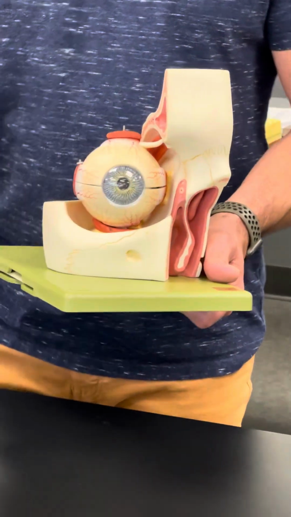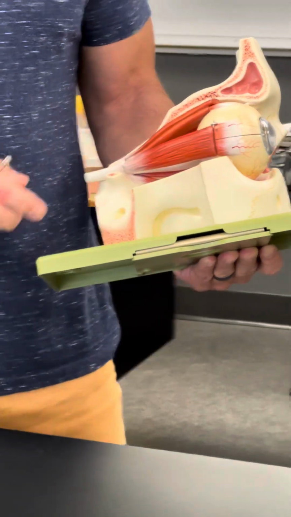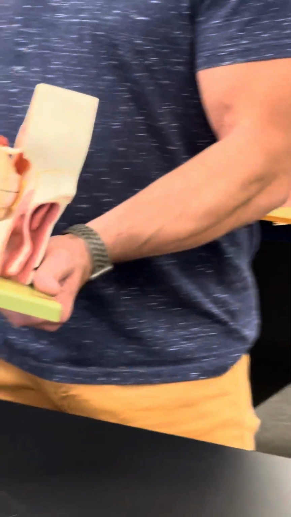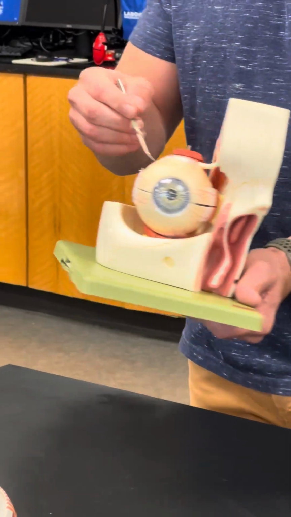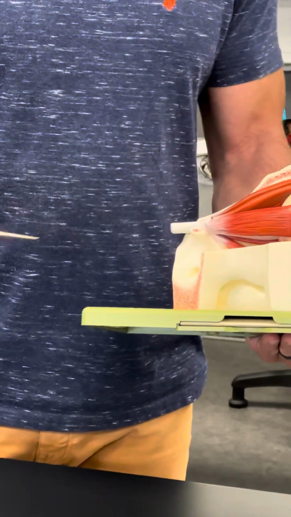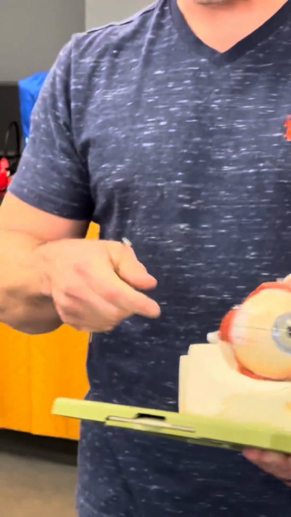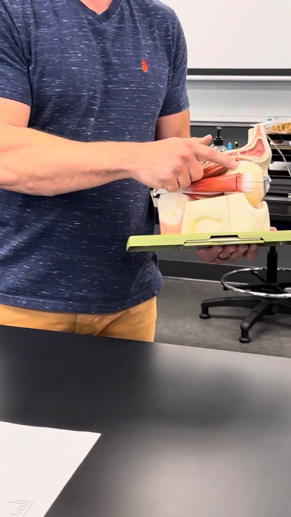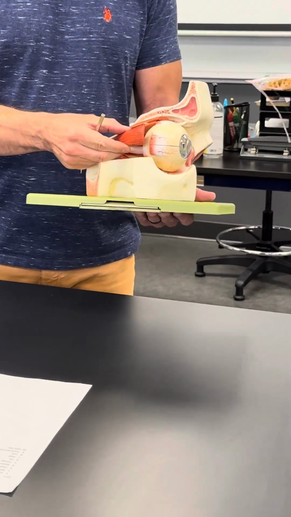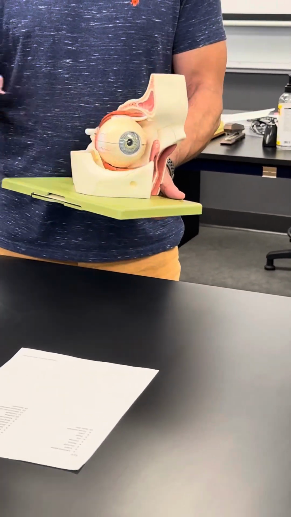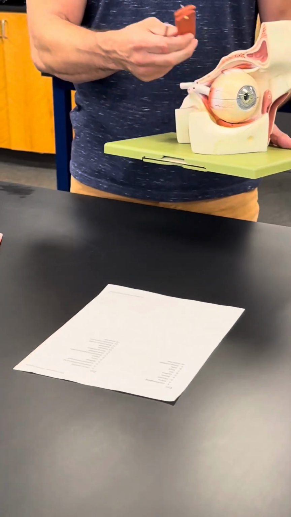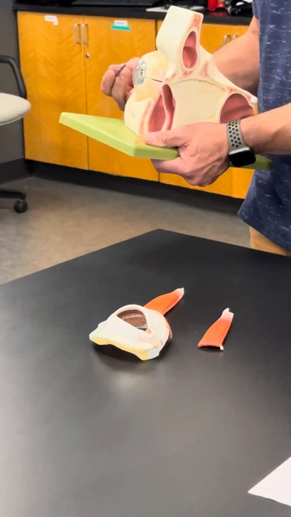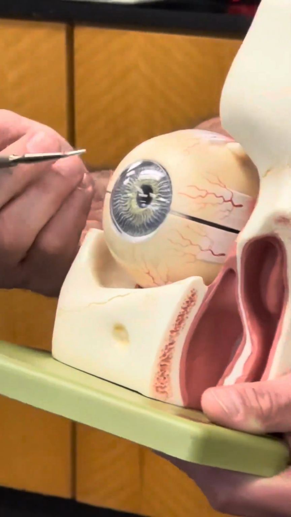Okay. We can see all of our extraocular eye muscles here, and there's a whole bunch of them. All of them attach into this white outer part of the eye. The eye really has three kind of coats, if you will, three layers. The outer coat is the sclera, and that's the white part right here. So it allows the shape of the eye to be maintained, and it gives something for all these extraocular eye muscles to attach to.